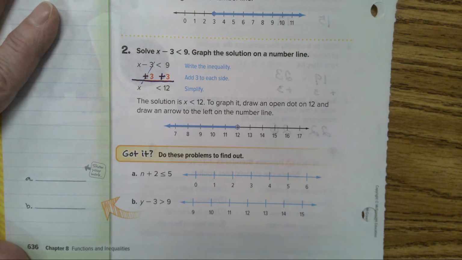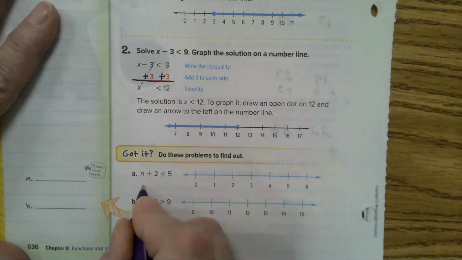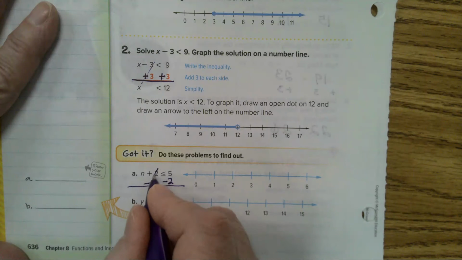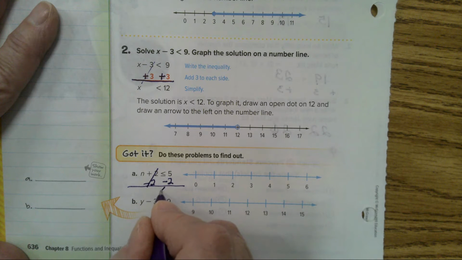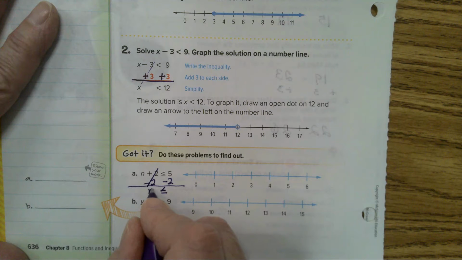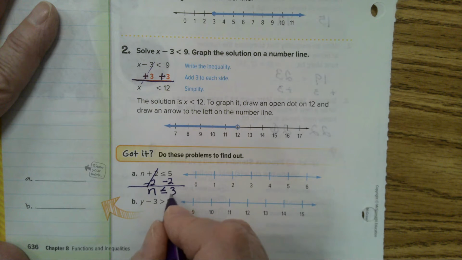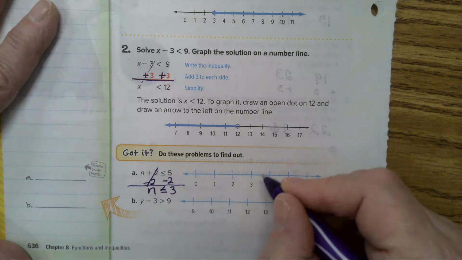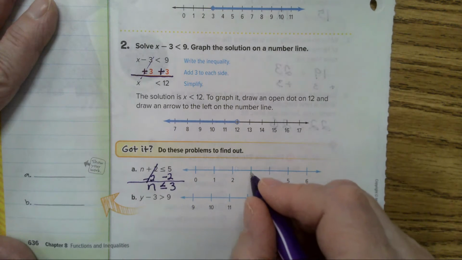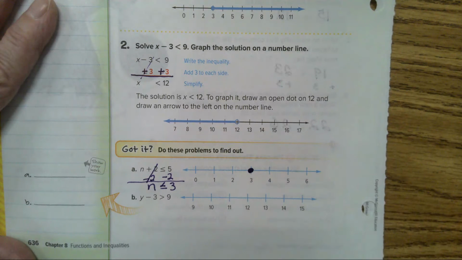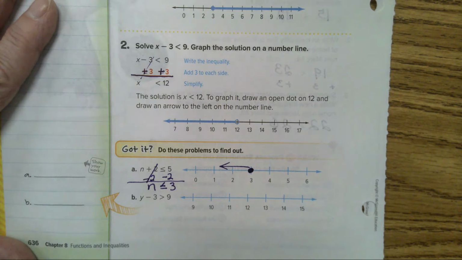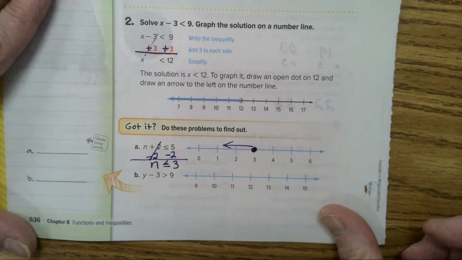All right, so for letter A, what's the opposite of adding 2, class? Minus 2, minus 2. Draw your line and cancel. Bring down your inequality sign. Bring down your variable. 5 minus 2 is 3. Now, n is less than or equal to 3. Open or closed dot on the 3, kids? Closed. Is it going to go left or right? Left. It's got the little point. Little numbers live left. Any questions on that? Are you good at that?